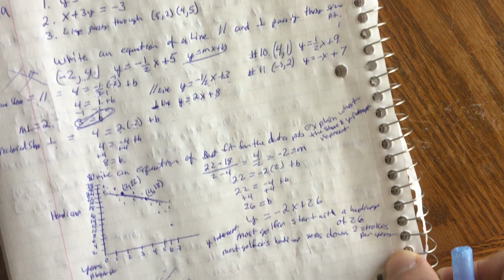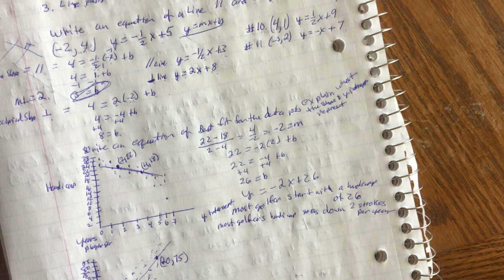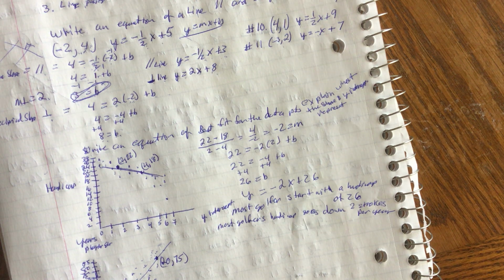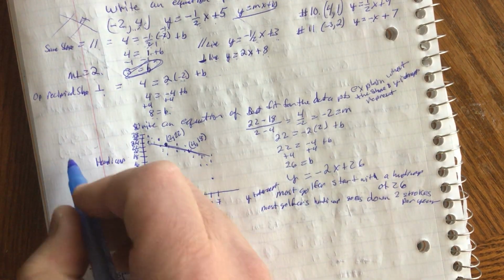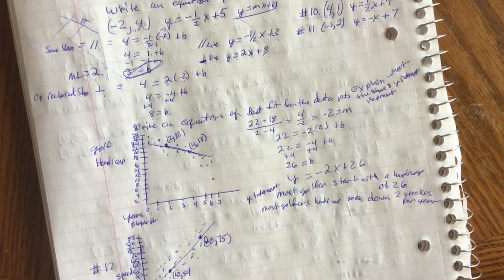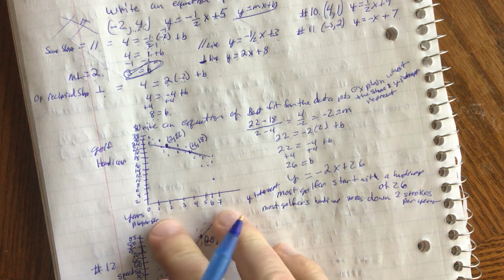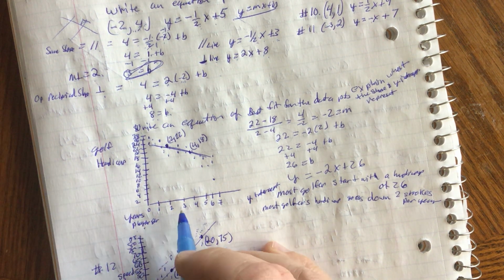Okay, next question. Write an equation of best fit for the data points. Explain what the slope and y-intercept represent. So here we have a golfer's handicap. And here we have the years that player has been playing. So it has a whole bunch of data points.